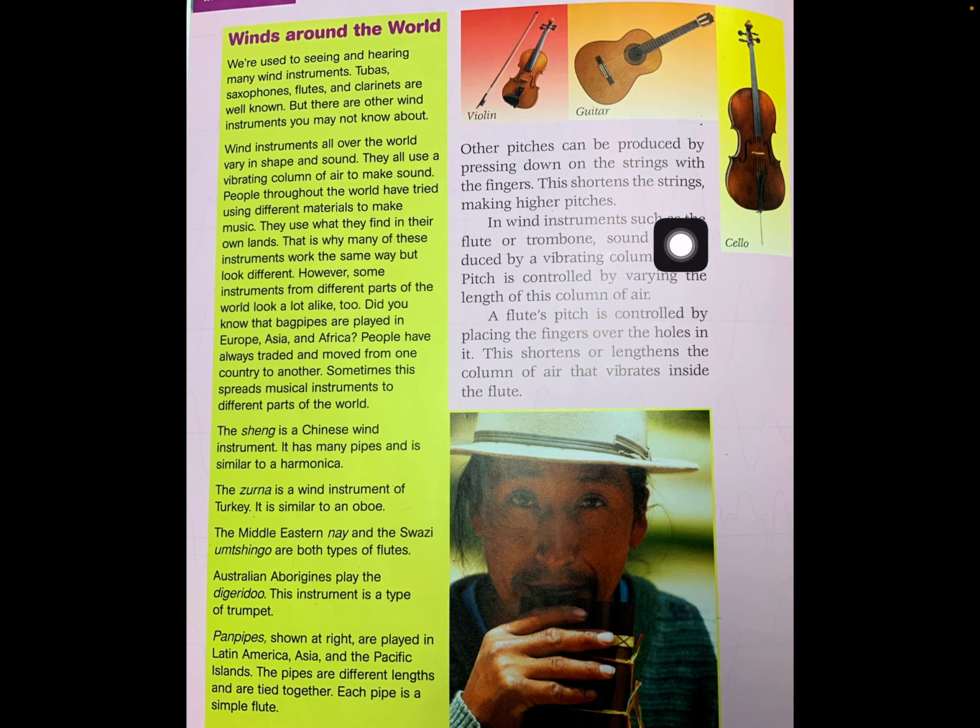In wind instruments, such as the flute or trombone, the sound is produced by a vibrating column of air. Pitch is controlled by varying the length of this column of air. A flute's pitch is controlled by placing the fingers over the holes in it. This shortens or lengthens the column of air that vibrates inside the flute.